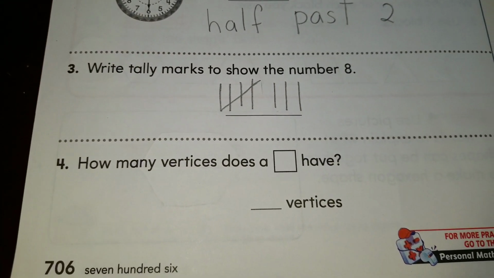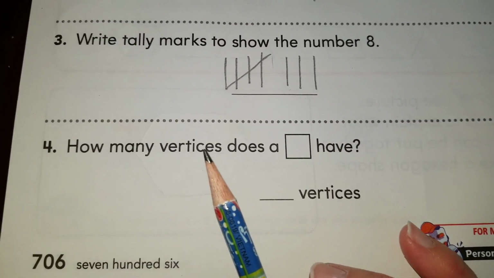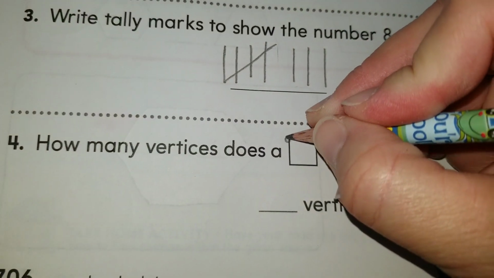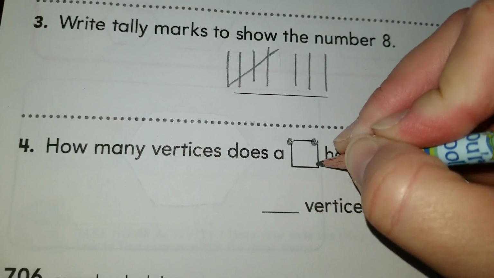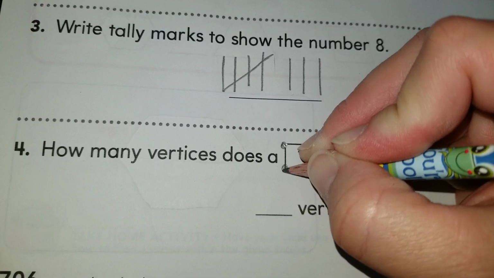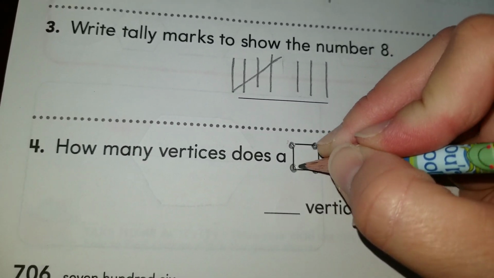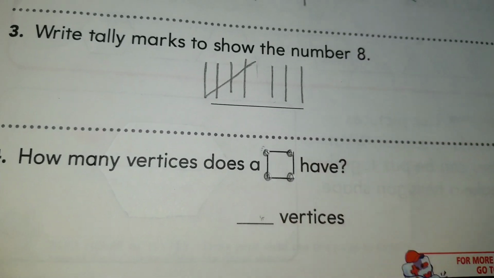All right, this is our last question, boys and girls. How many vertices does a square have? The vertices are the corners. How many vertices does a square have? ¿Cuántos vértices tiene el square? The dots are the vertices. How many dots do you see? You're going to write it down.